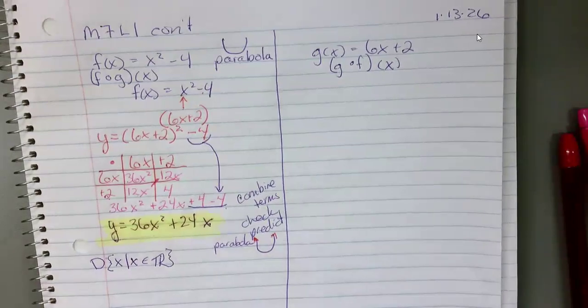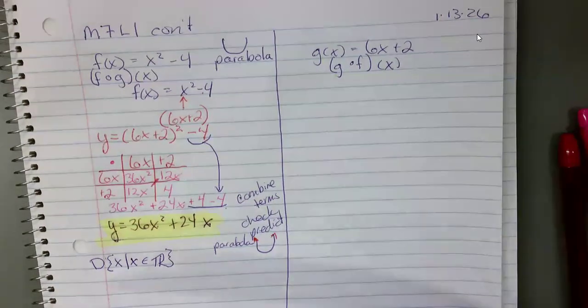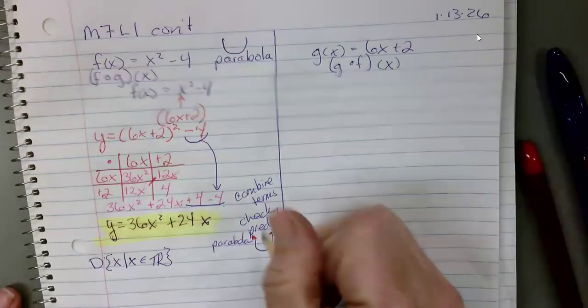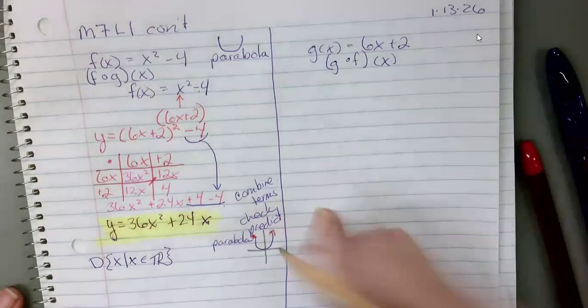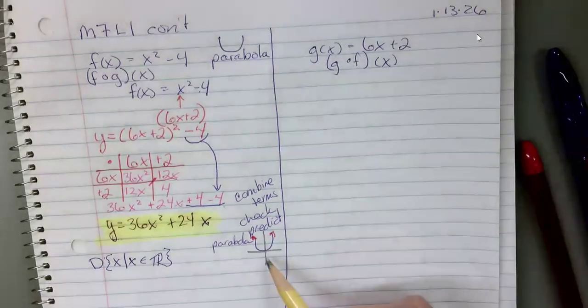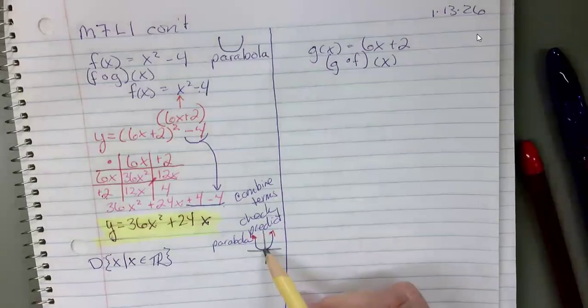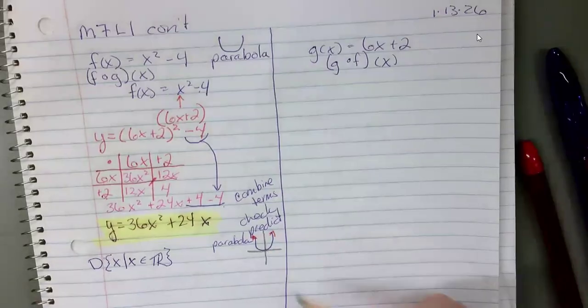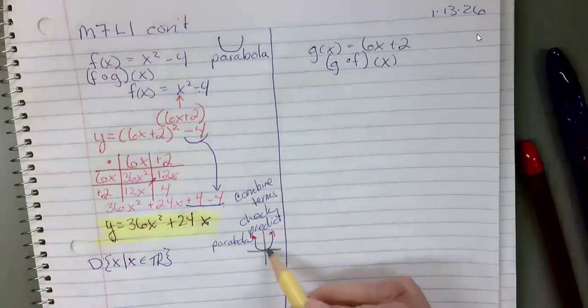Our range, however, is not all real numbers, because if this were on a coordinate plane, the way I have it drawn here, it would have to be all numbers bigger than 0. So the range is where y equals 0 or bigger, right?